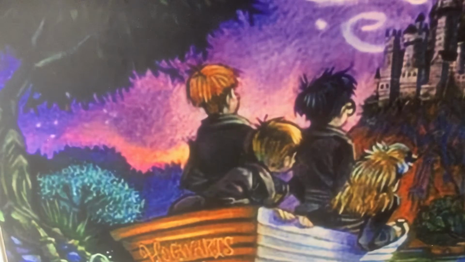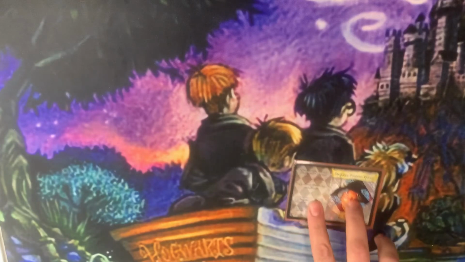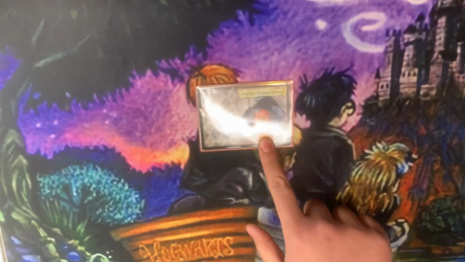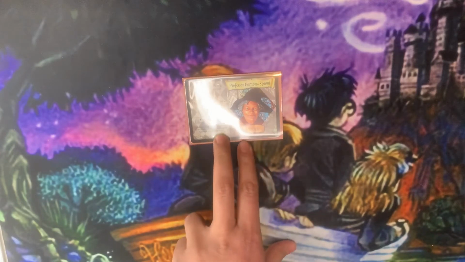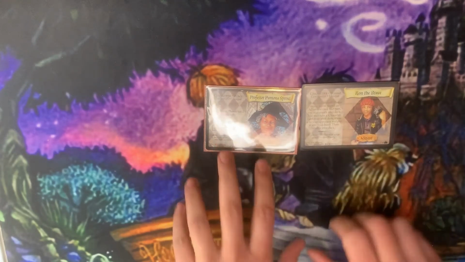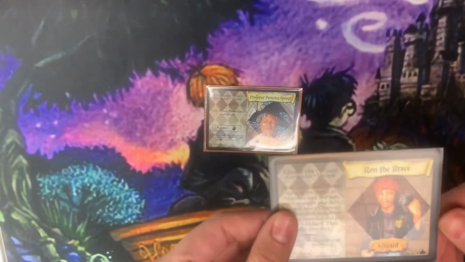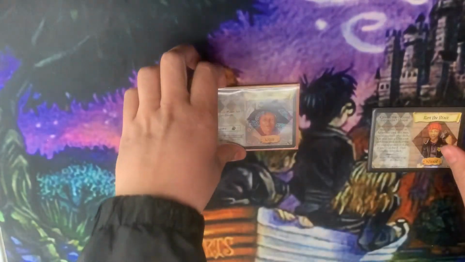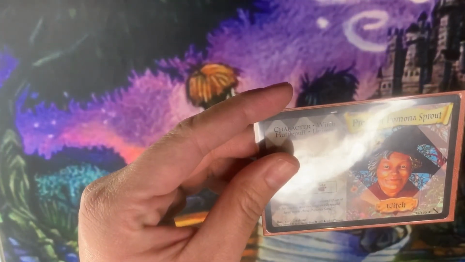Okay, so I'm going to dive in and show you the steps to play the game. I'm going to use one of my decks as an example. This is a Sprout deck. So that means Professor Pomona Sprout is my starting character. When choosing a starting character, it's important to note this is a witch. Your starting character has to be a witch or a wizard. So for example, we see Ron Weasley, his says wizard, and Sprout says witch.